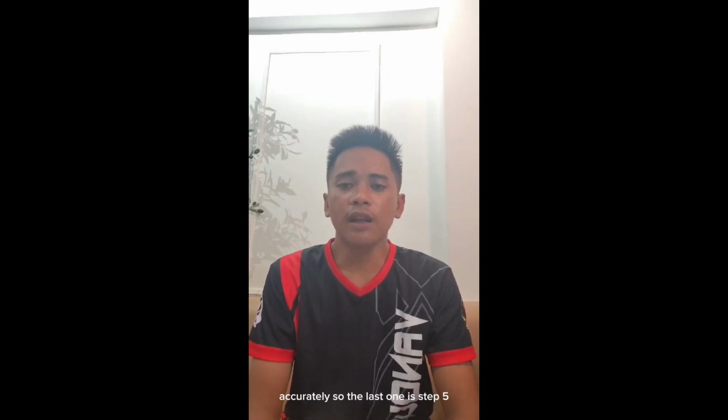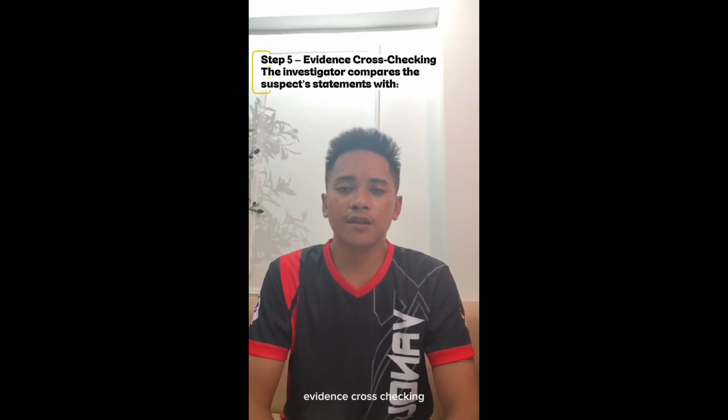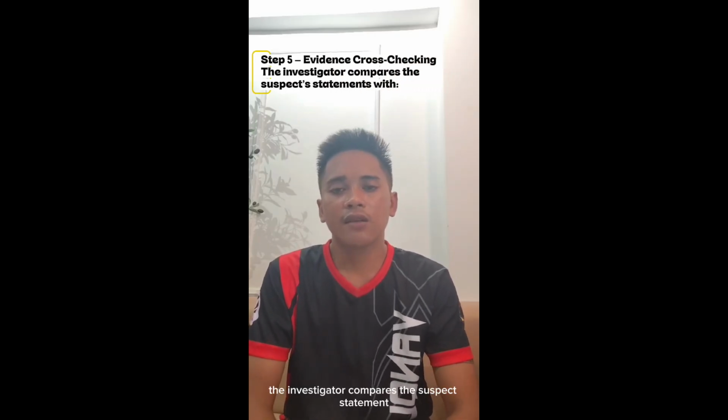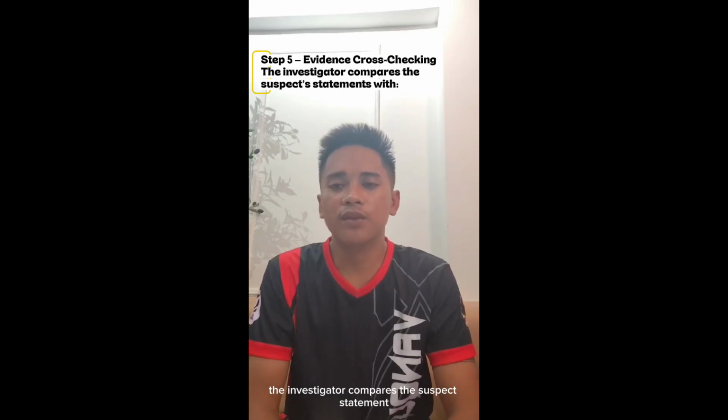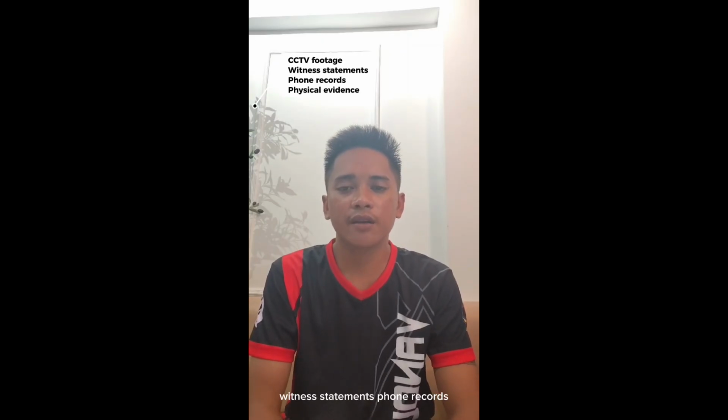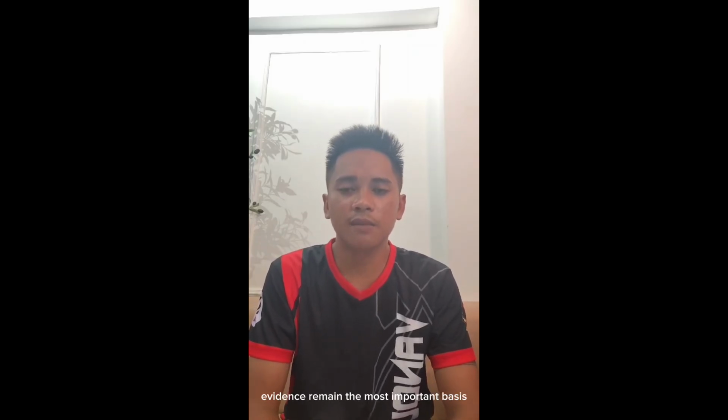The last one is step 5, evidence cross-checking. The investigator compares the suspect's statement with CCTV footage, witness statements, phone records, and physical evidence. The BEAT method emphasizes that behavior alone is not proof of lying. Evidence remains the most important basis in criminal investigations.